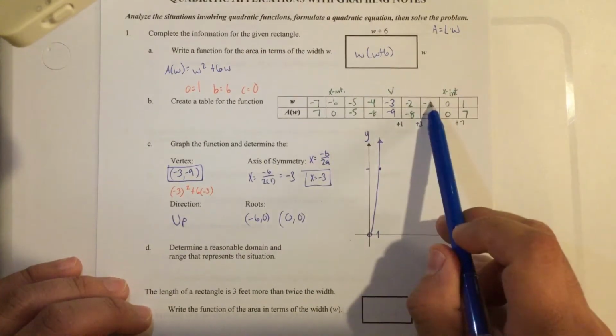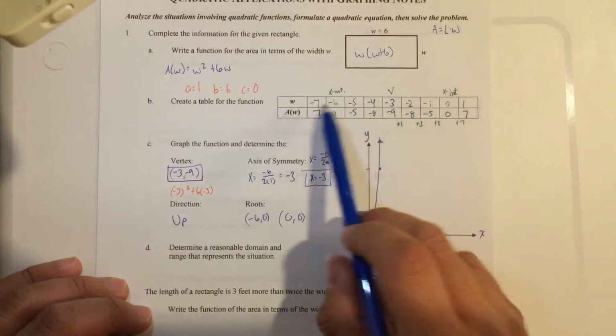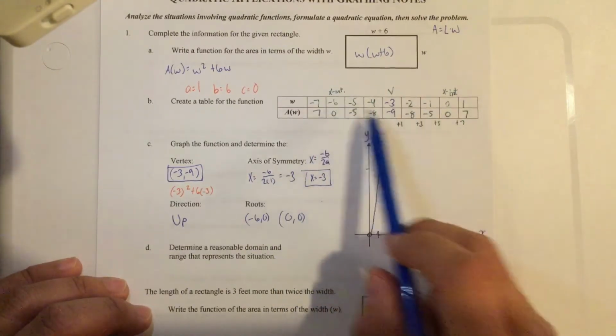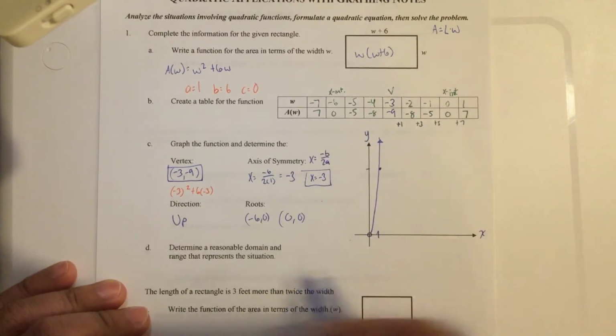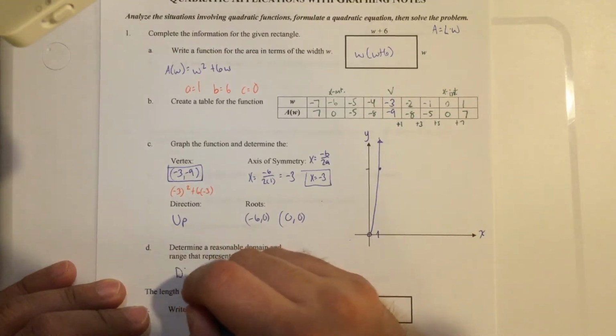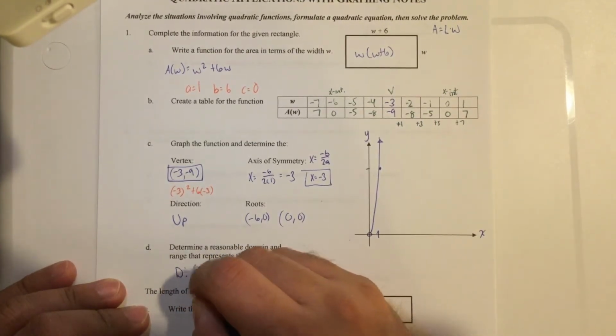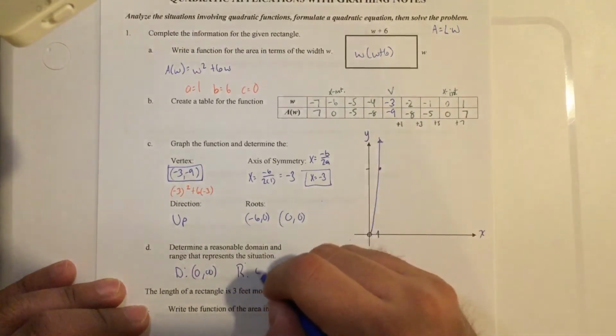Now, all these negative values I got rid of because you can't have a negative width. We've talked about a lot of problems where you can't have a negative width or length. And plus, some of them create area that's negative as well. So a reasonable domain from left to right would be 0 to infinity. And notice 0 would not be included because it doesn't represent anything. And the range would be the same thing, 0 headed towards infinity.